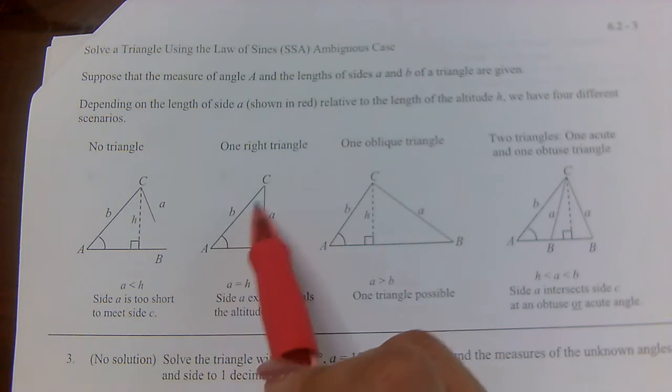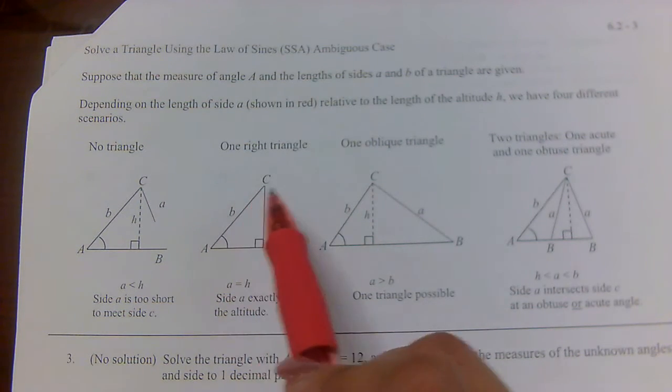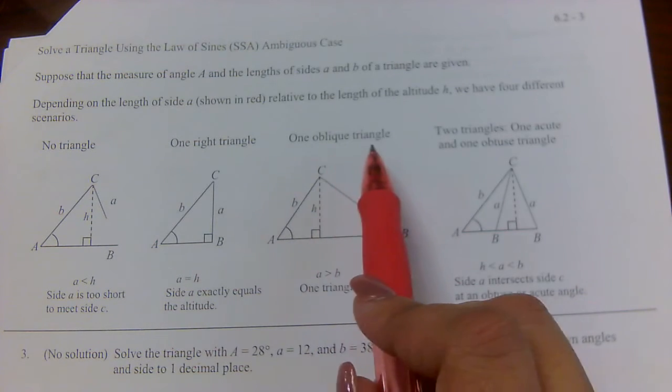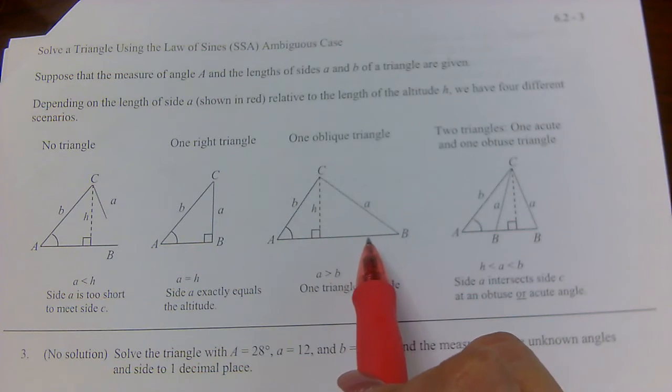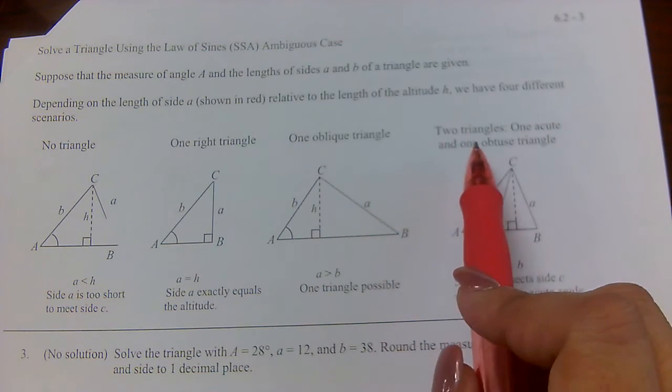So this A and this B is what's given. We could also create another triangle, but it would be an oblique triangle. Okay, so here this is what the triangle would look like. Or we can possibly create two triangles.